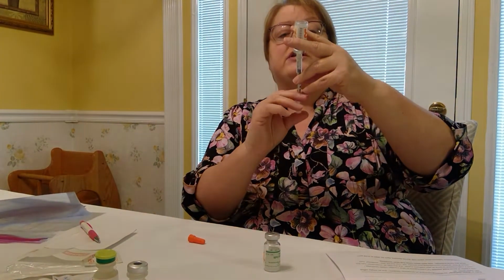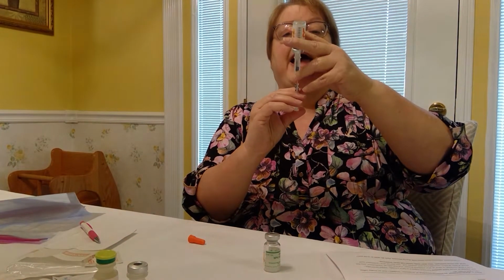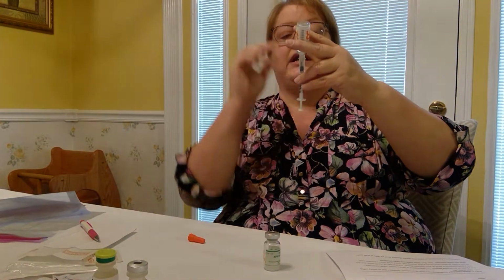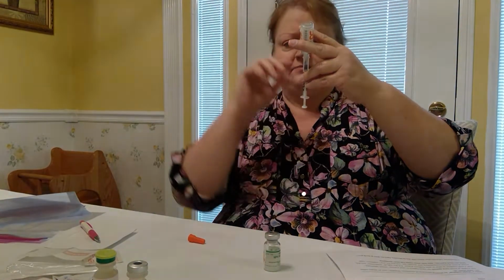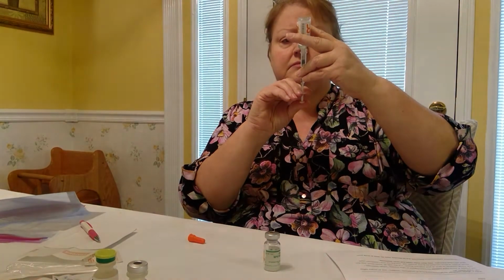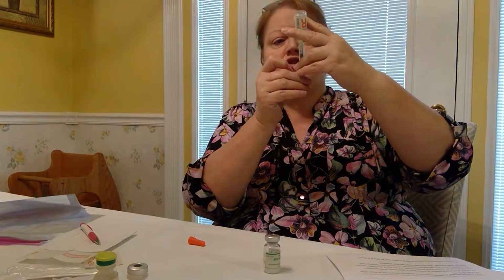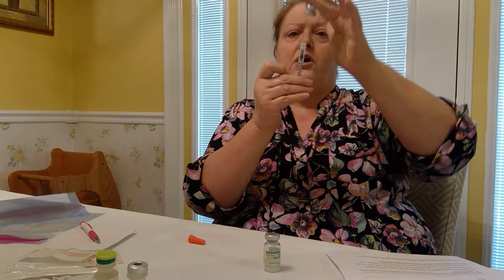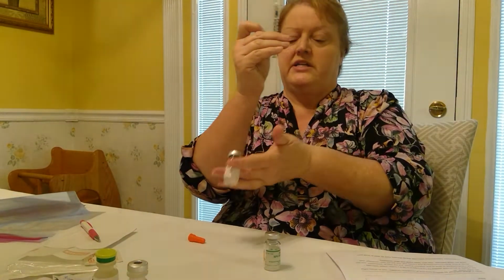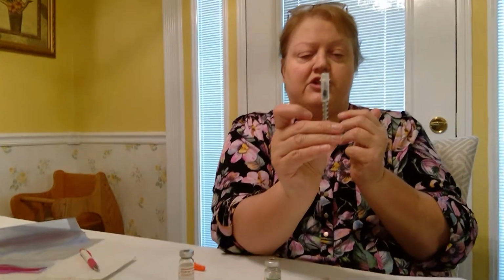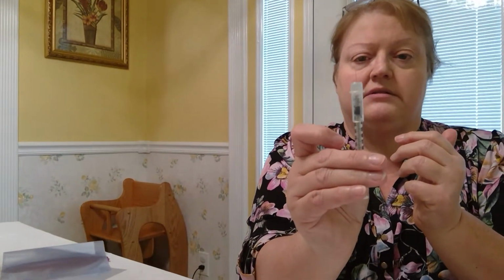If you see that you get too much, push back until you get exactly the amount that you need. Once you have ensured that you have the correct amount and no air bubble is visible, remove it, ensure that your needle is straight and that you didn't bend it, and show it to us that you have the correct amount.